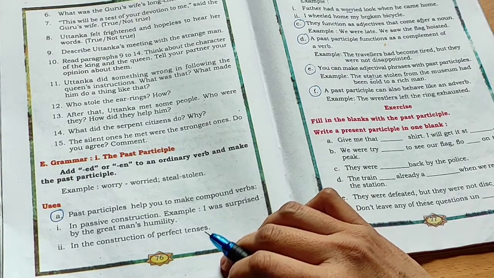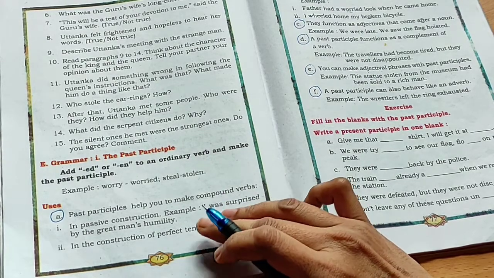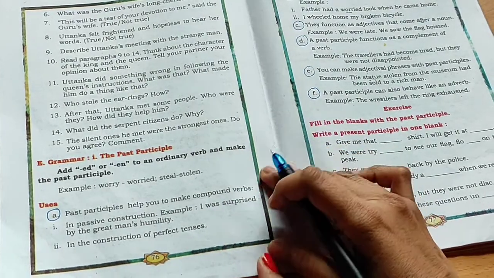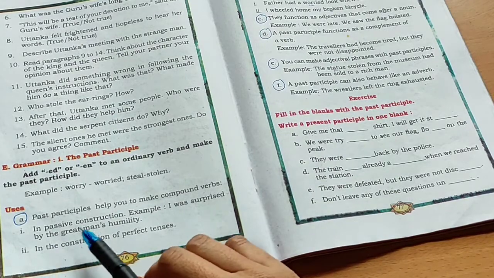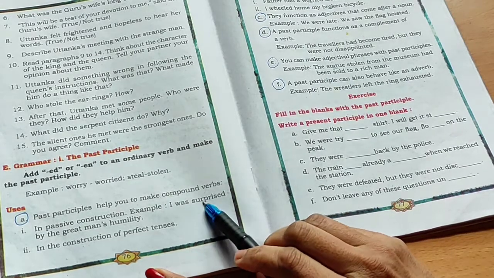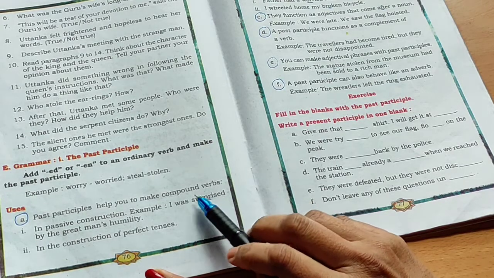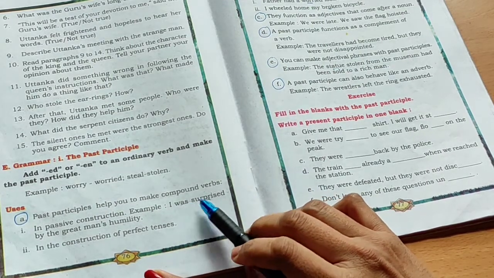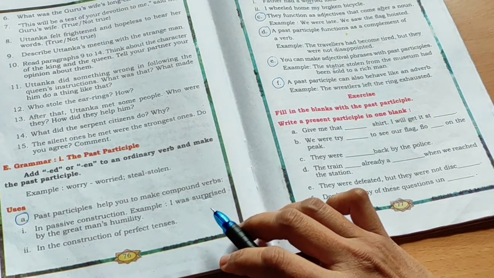We are using the action verb, but that action verb will not be in the doing position. The noun which is using that action verb is in the receiving position. For example, here they have given, I was surprised by the great man's humility. Surprised is the action verb. I was surprised means that this person himself was surprised. It is in the passive form, meaning this action verb is in the receiving form. It is not doing the action.